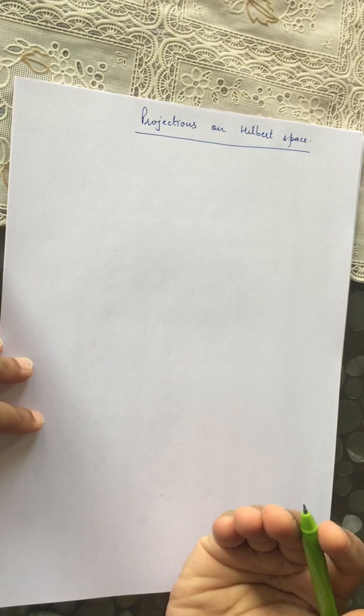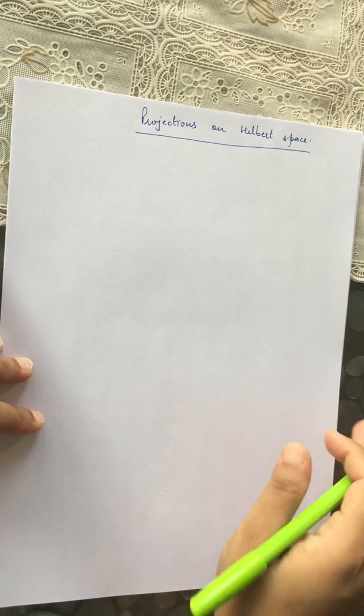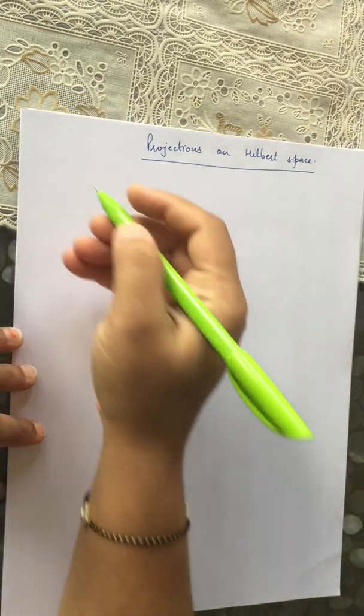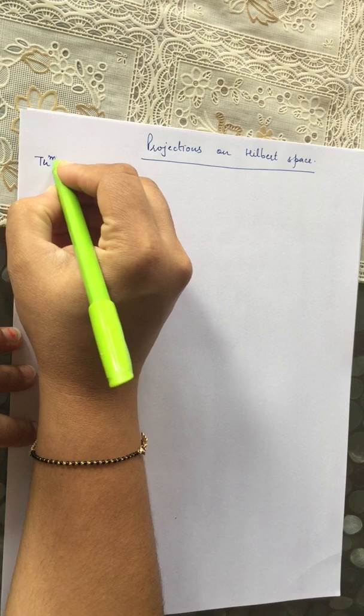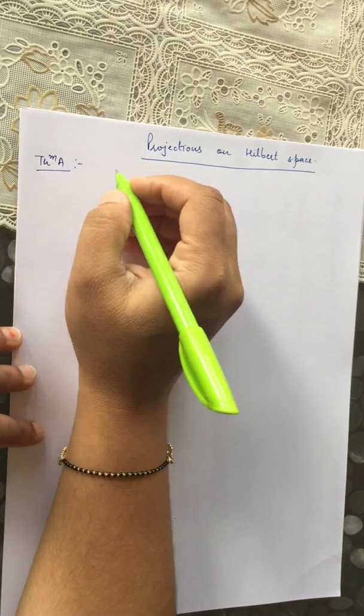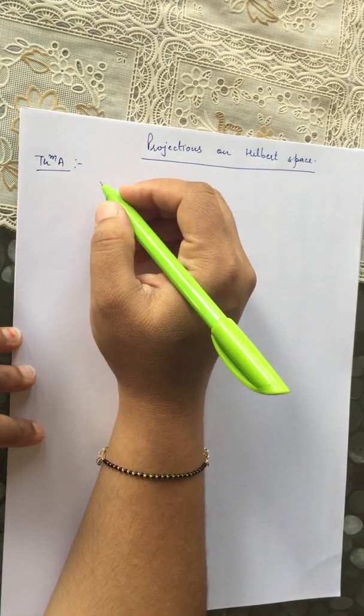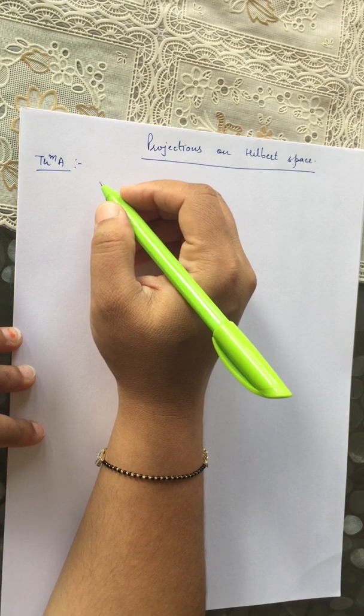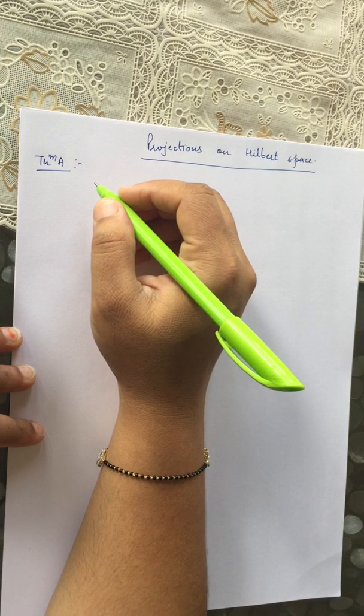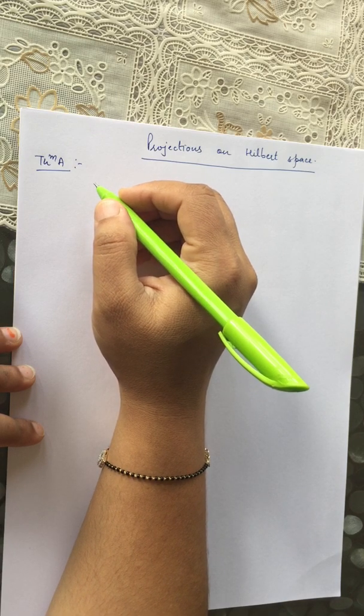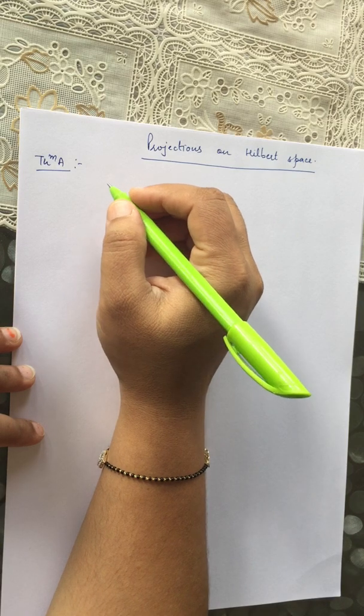But in case of Hilbert spaces, the structure of projections gives some additional information. So firstly we have this theorem A about projections. This theorem says if P is a projection on H with range space M and null space N, then M and N are orthogonal to each other if and only if P is self-adjoint.